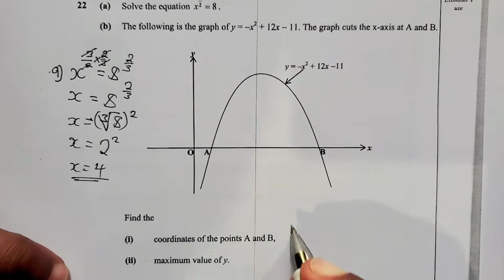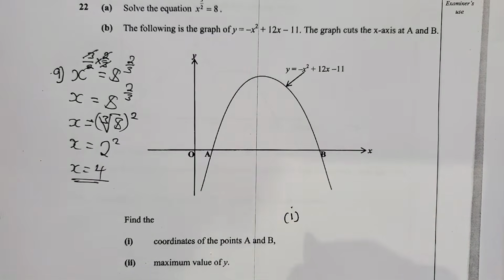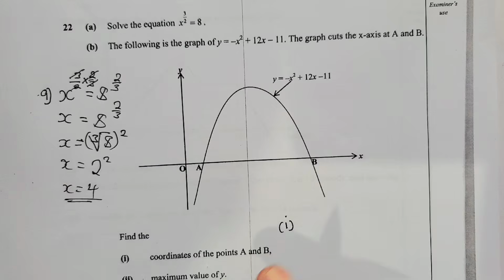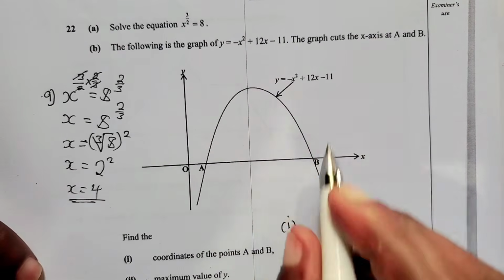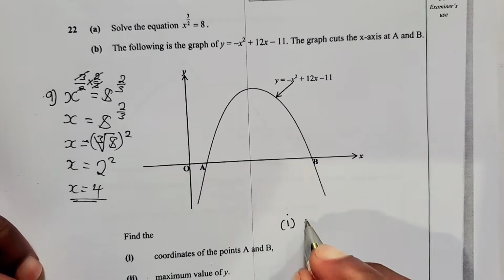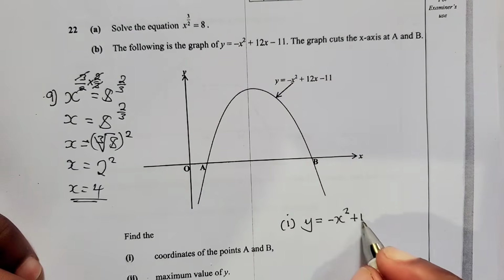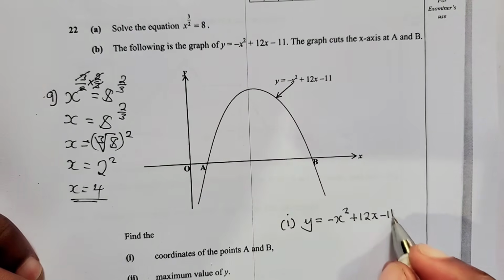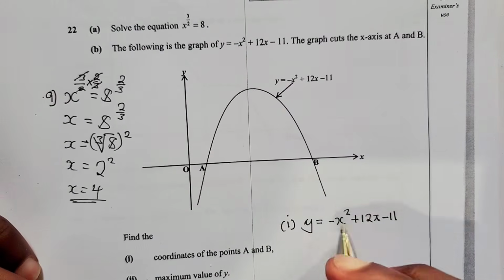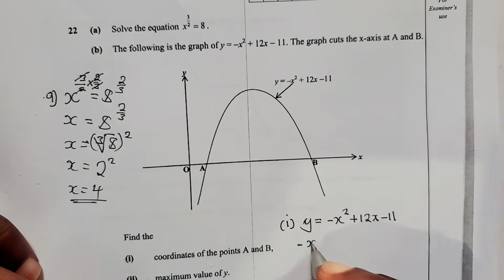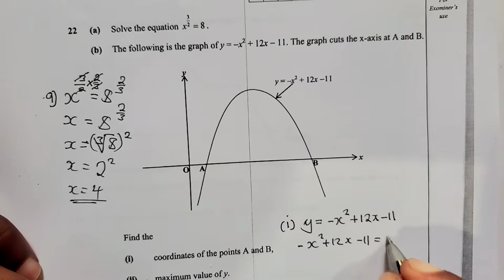This is very simple. To find the coordinates of A and B, we copy the equation. The equation is y equals negative x squared plus 12x minus 11. Now, take note that on the x-axis, the value of y is 0. So we say negative x squared plus 12x minus 11 equals 0.